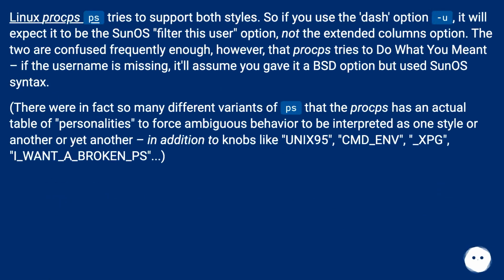Linux procps ps tries to support both styles. So if you use the dash option -u, it will expect it to be the System V filter-by-user option, not the extended columns option. The two are confused frequently enough, however, that procps tries to do what you meant. If the username is missing, it'll assume you gave it a BSD option but used System V syntax.